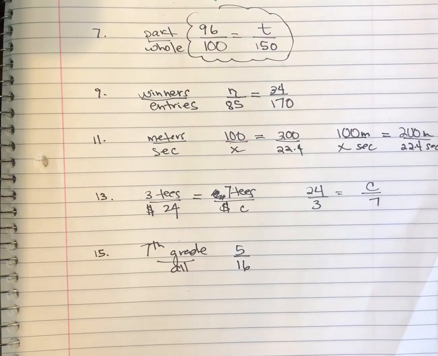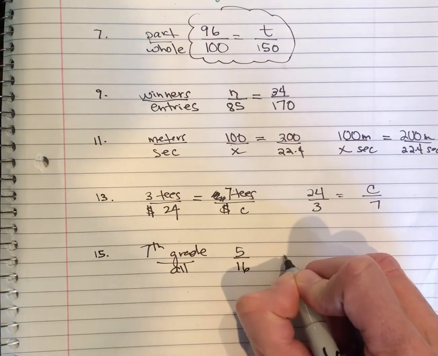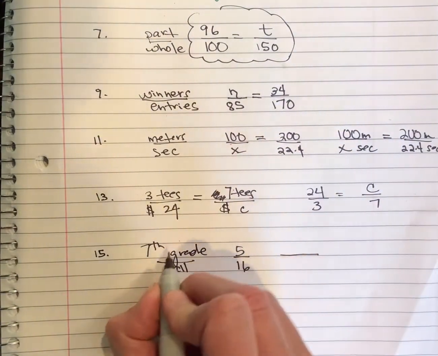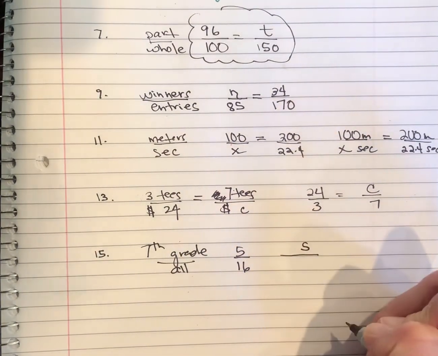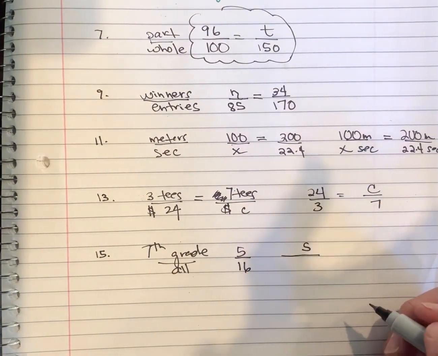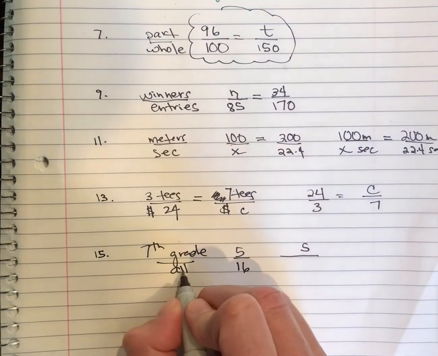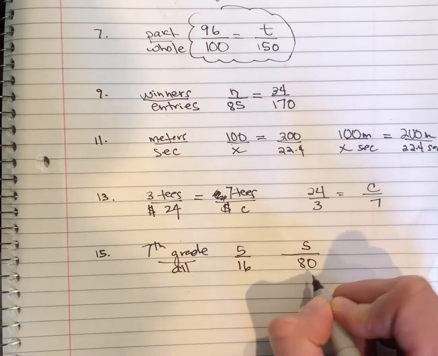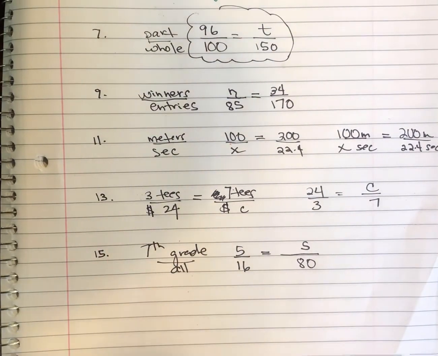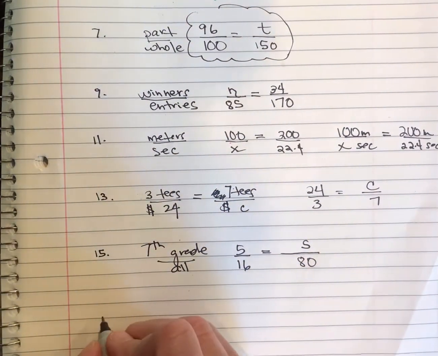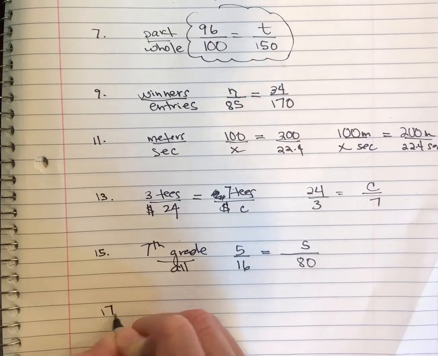It says write a proportion that gives the number of S 7th grade swimmers. So we don't know here, 7th grade is on top. We don't know the number of 7th grade swimmers, but it did tell us the school team has a total of 80. Proportion means that those two ratios are equal. Okay? Number 17.